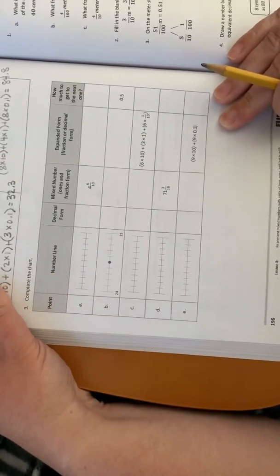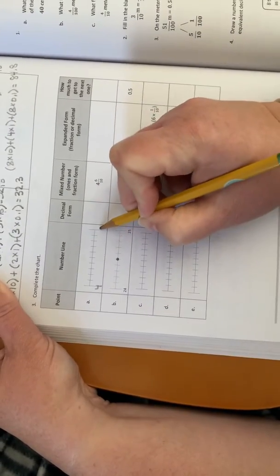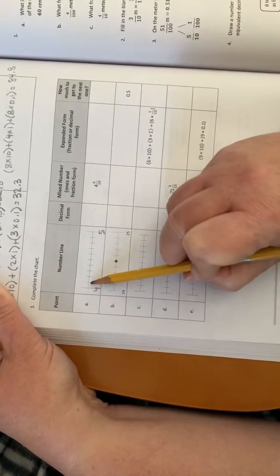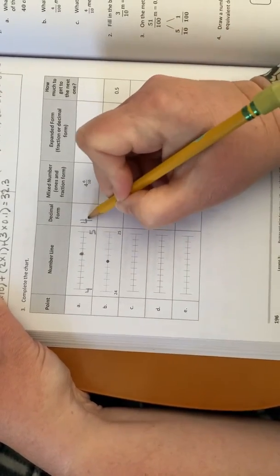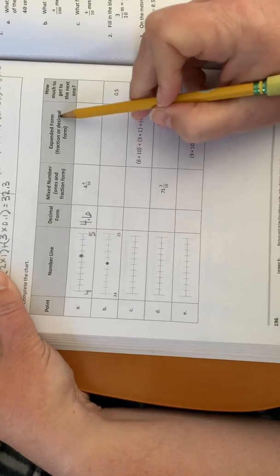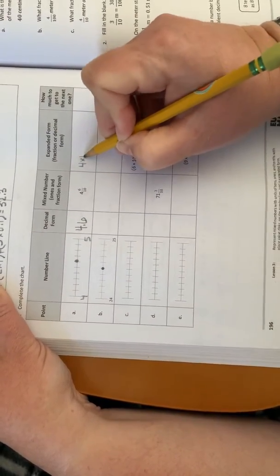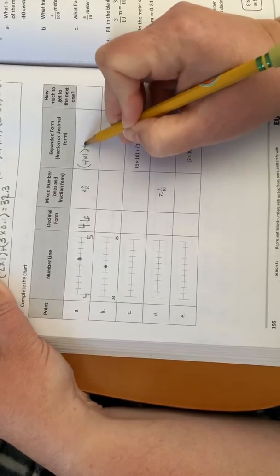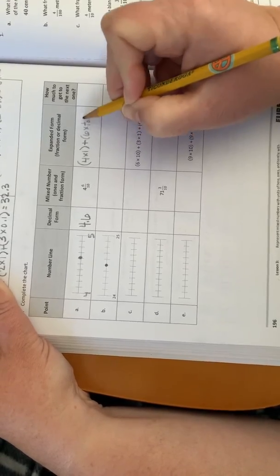Okay? And finally, our chart. So at the chart, we're supposed to look at the number line, and it's 4 and 6/10. So we're going to make our number line go from 4 to 5, and we're going to count over 1, 2, 3, 4, 5, 6. So 6/10 will be right there. Decimal form, 4.6. Expanded form, notice they say you can do fraction or decimal. You get to choose. So I'll just go with fraction this first time. I'm going to do 4 times 1 plus, and I'm going to do the 6 times 1/10.